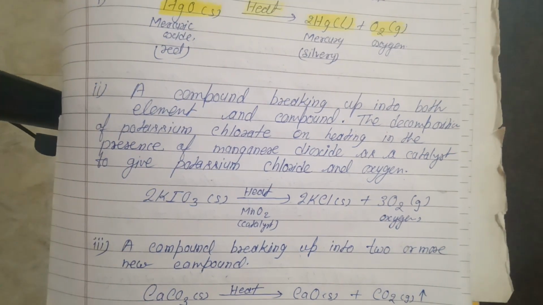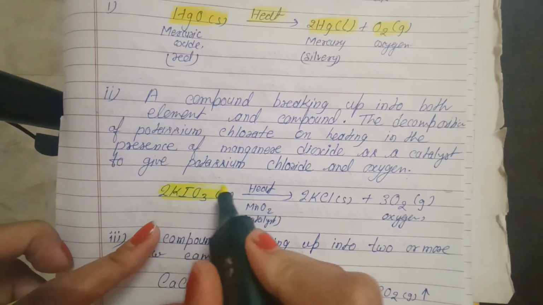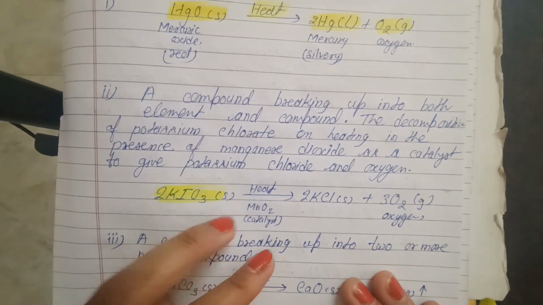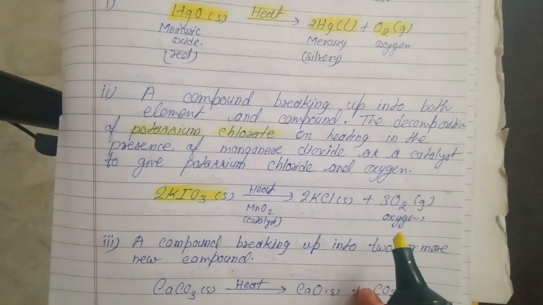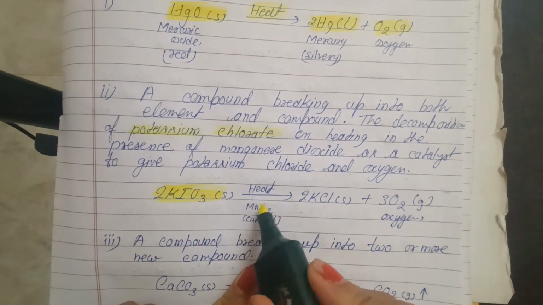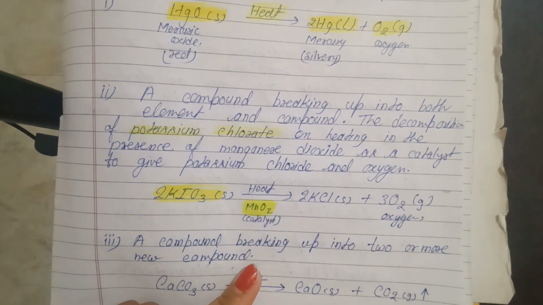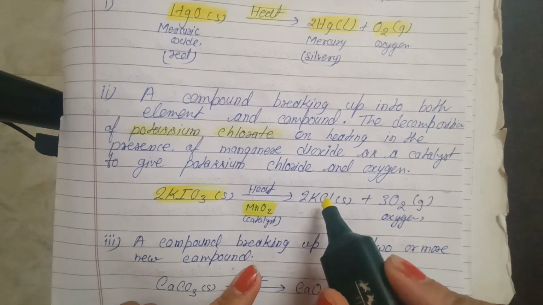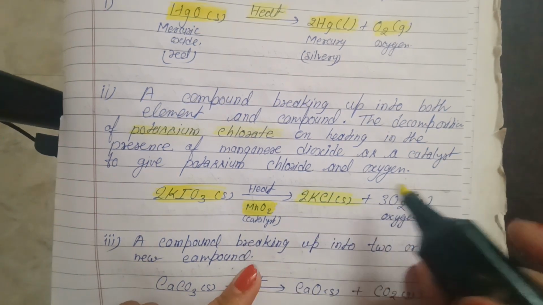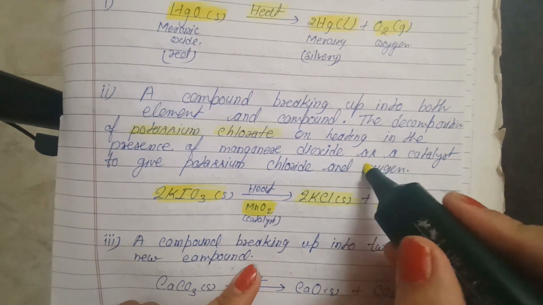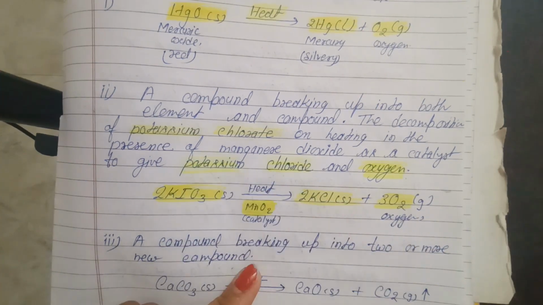Here one compound is going to be broken down, potassium chlorate, on heating in presence of manganese dioxide. This substance is just used as a catalyst. Clear? And the next is potassium chloride, and O2, oxygen. Potassium chloride and oxygen are the products.